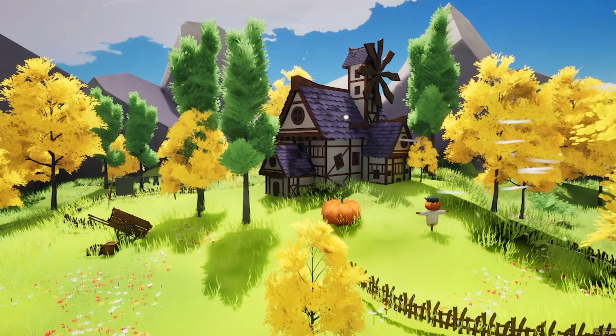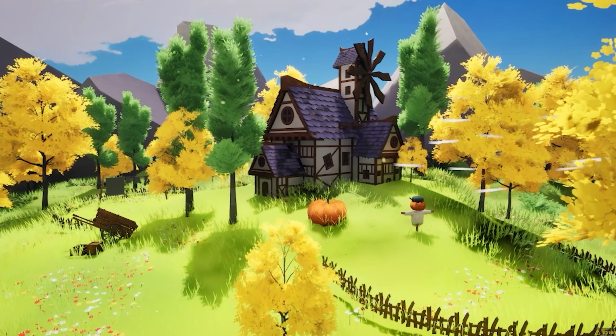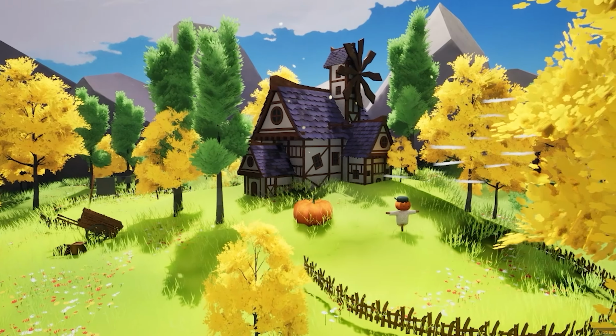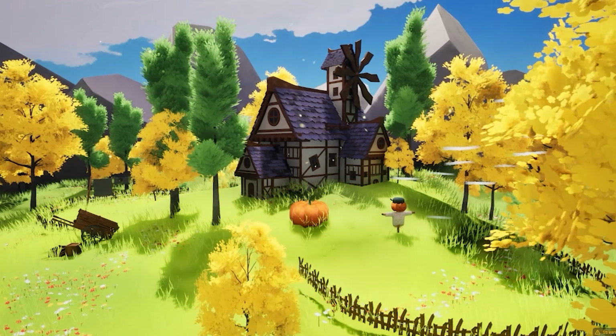Hey everyone, this video is a 15-minute rundown of my behind the scenes on this Windmill environment that you see in front of you within Unreal Engine 5.3. This piece was more of a technical art practice rather than a visual dependent one, so let's get into it.